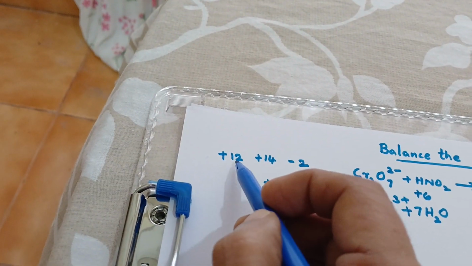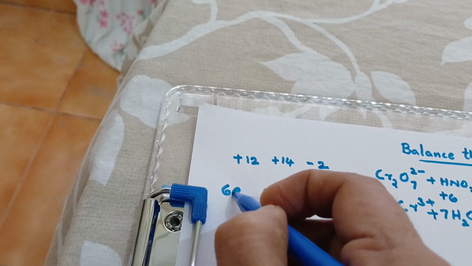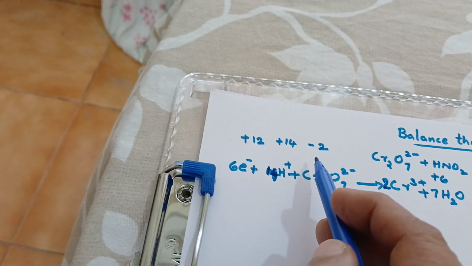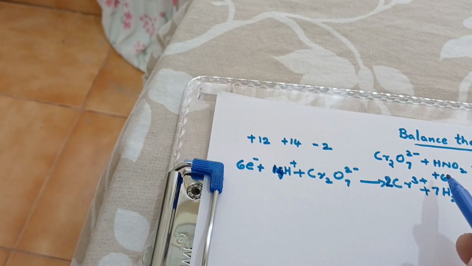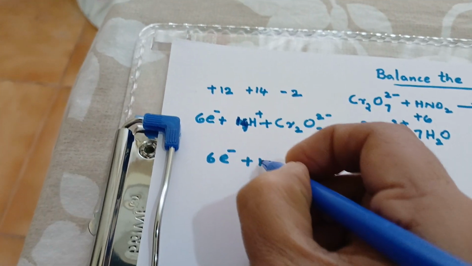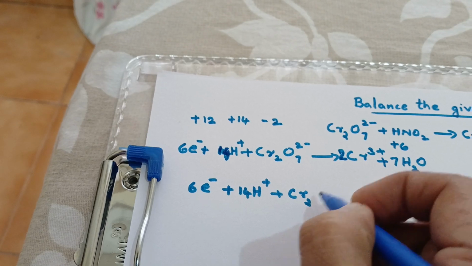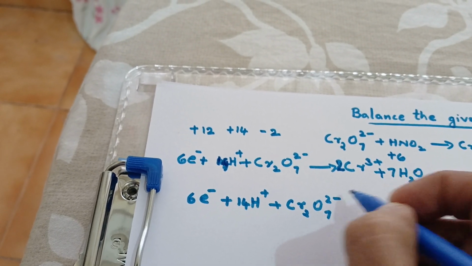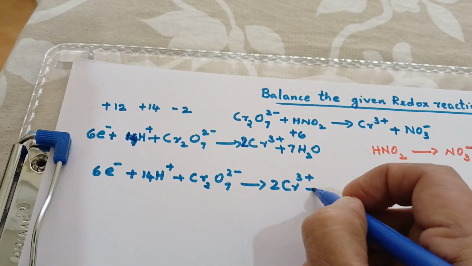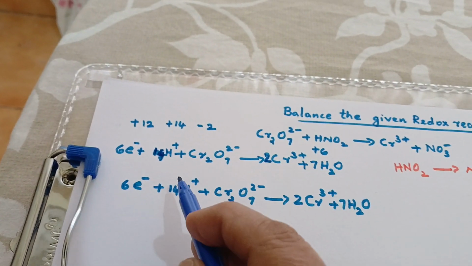What can we do here? We have a plus 12 here. So by adding 6 electrons, we can make this side also plus 6. Now charges are also balanced. I'll just rewrite it again. 6e- plus 14H+ plus Cr2O7 2- giving 2Cr3+ plus 7H2O. That is balanced. That is one part of the equation.